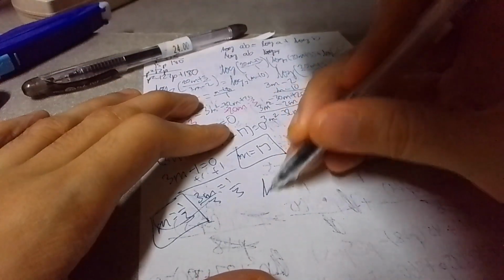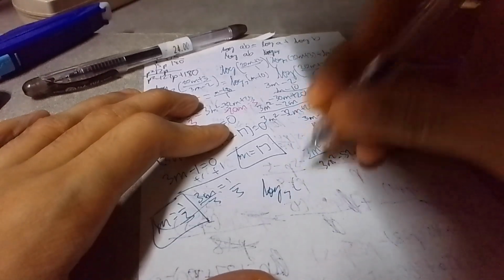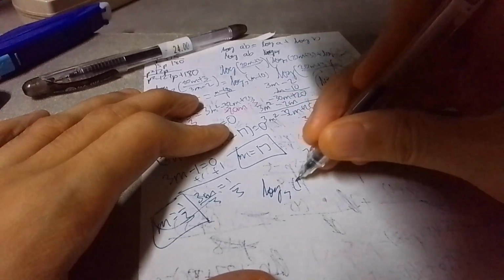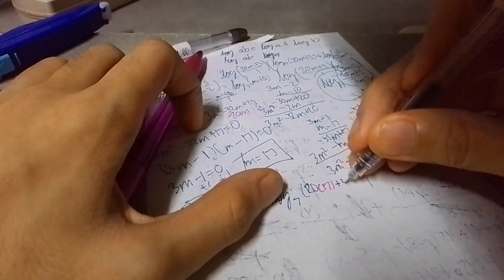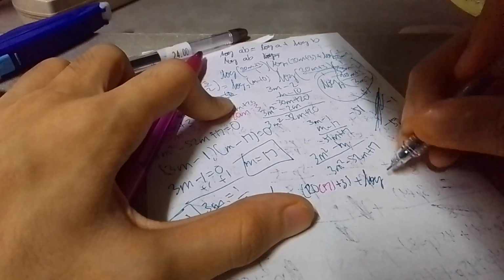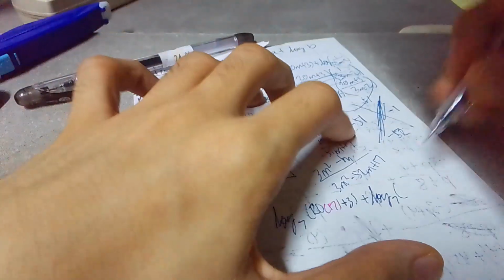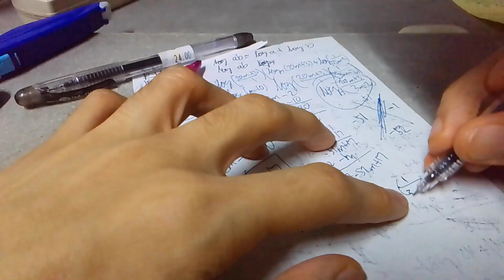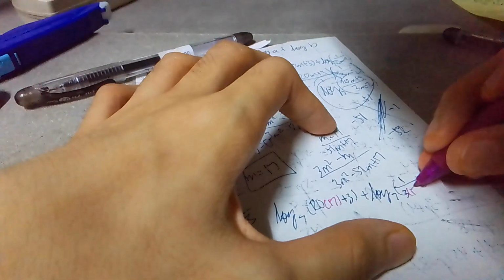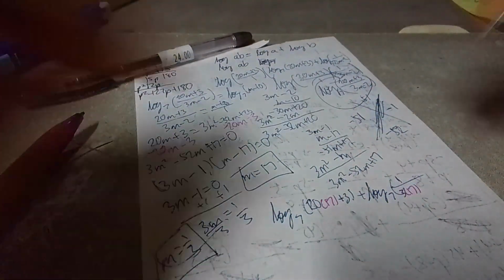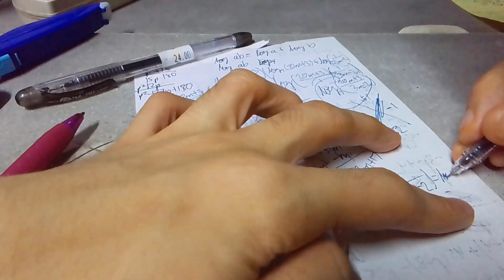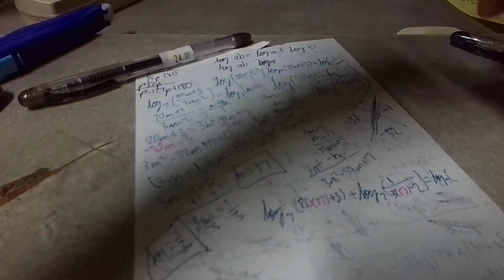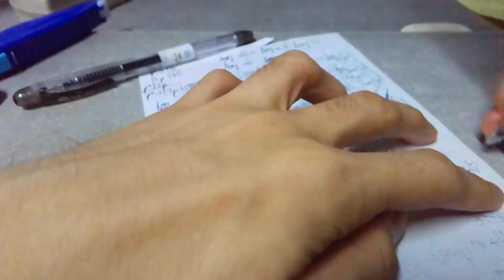So you have log base 7 of 20 times 17 minus 3, plus log base 7 of 1 over 3 times 17 minus 2, is equivalent to log base 7 of 17 minus 10.